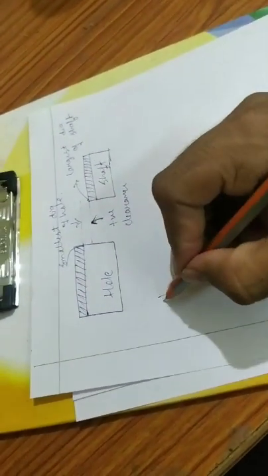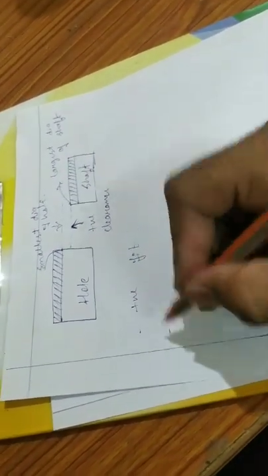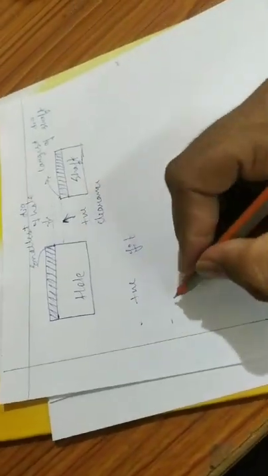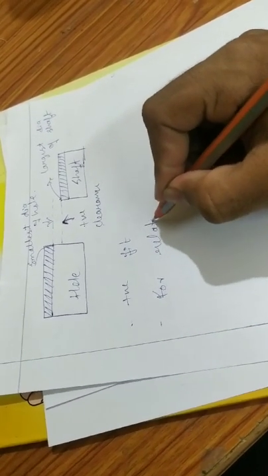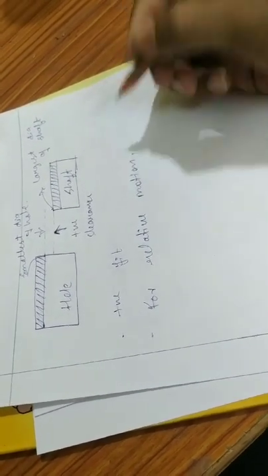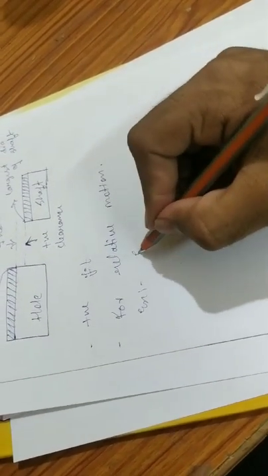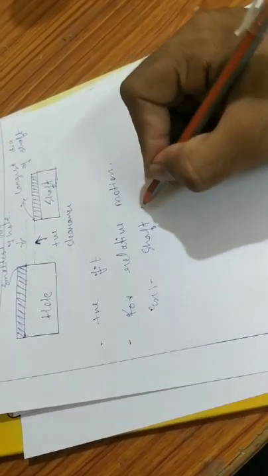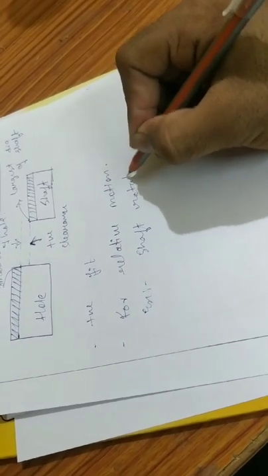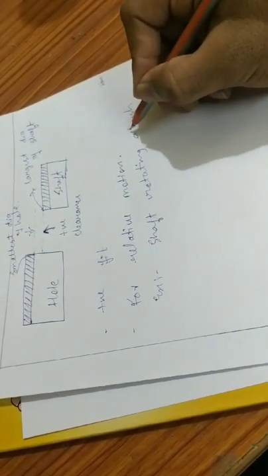It is also known as positive fit, and this fit is given for relative motion between the two mating parts. For example, a shaft rotating in a bush. It is an example of clearance fit.